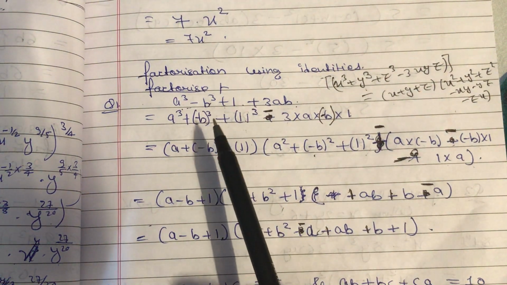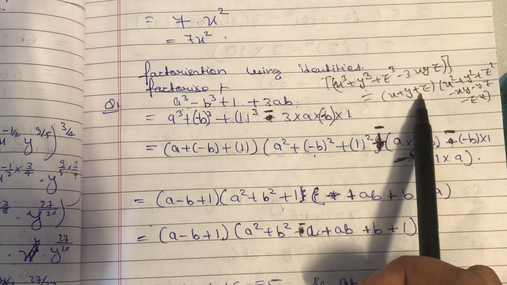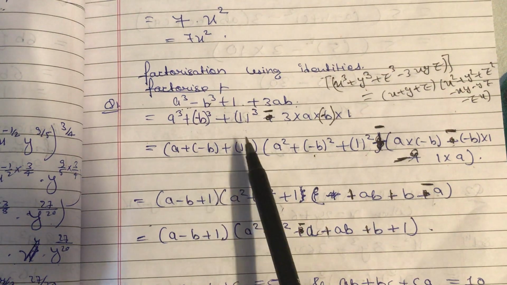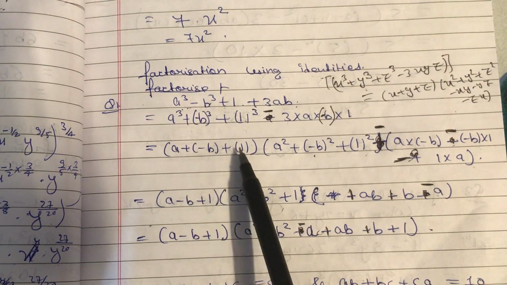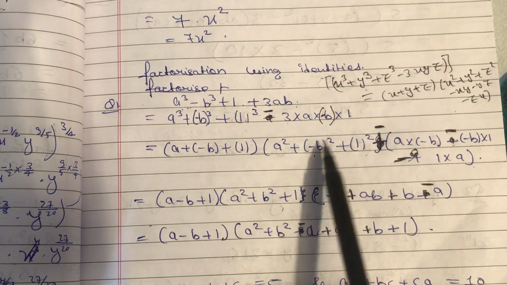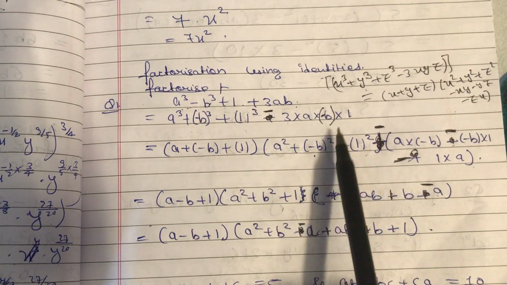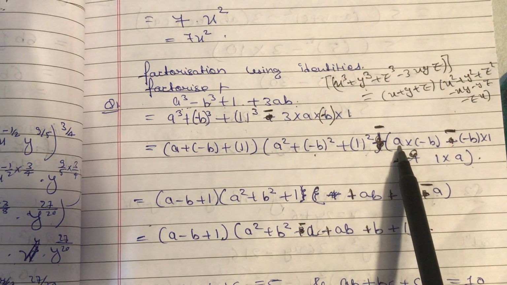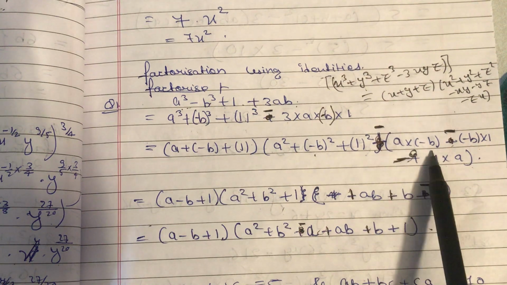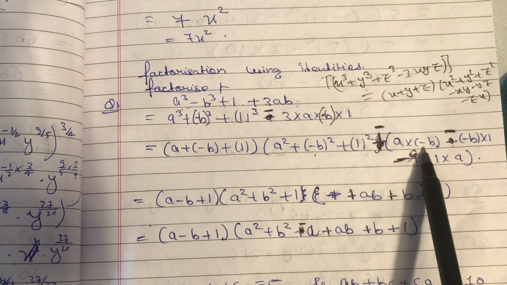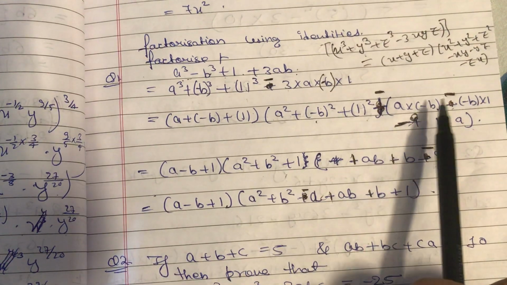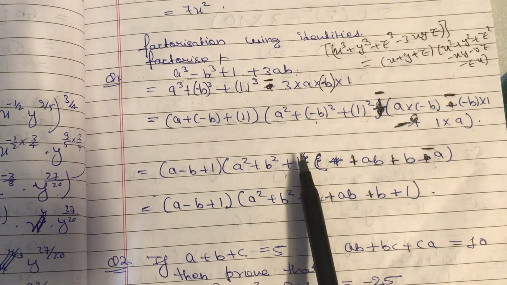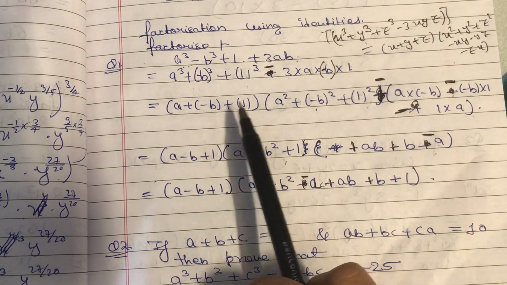Now, as we know, the formula for this is x plus y plus z. So in place of x I have a, in place of y I have minus b, in place of z I have 1. So x plus y plus z, then x squared plus y squared plus z squared, so a squared plus b squared plus 1 squared, minus x into y. So x is equal to a, y is minus b. So minus a into minus b, then minus b into 1, that is yz, then minus zx. Z is 1, x is a.